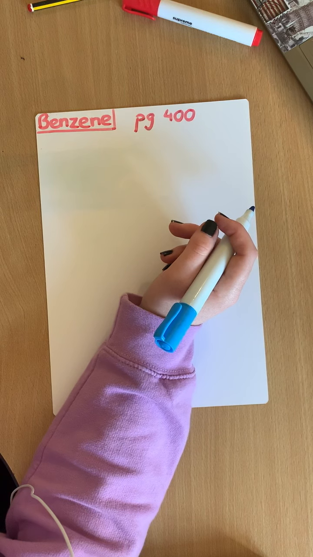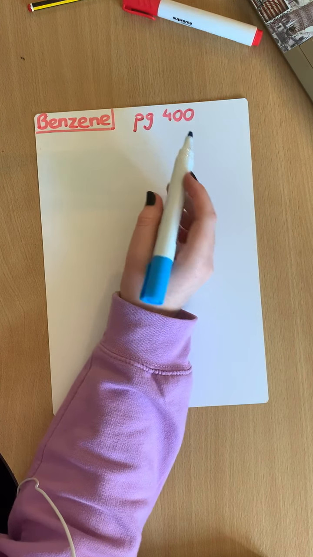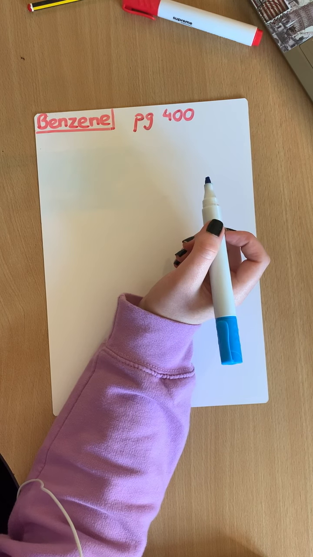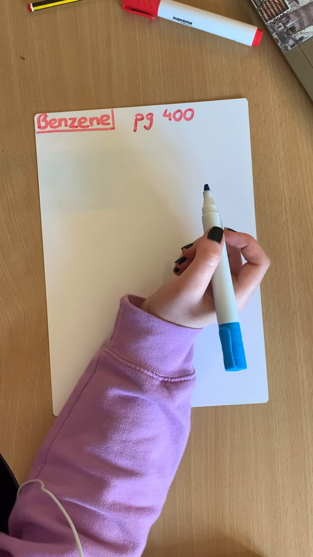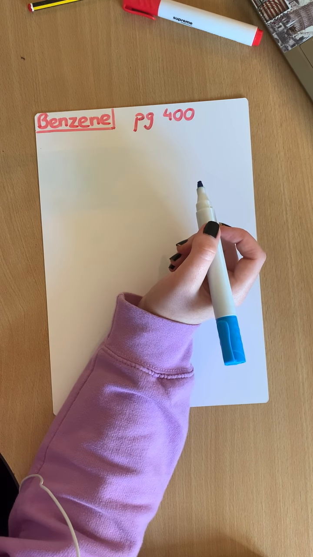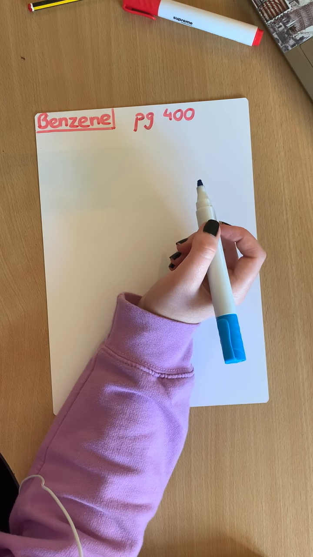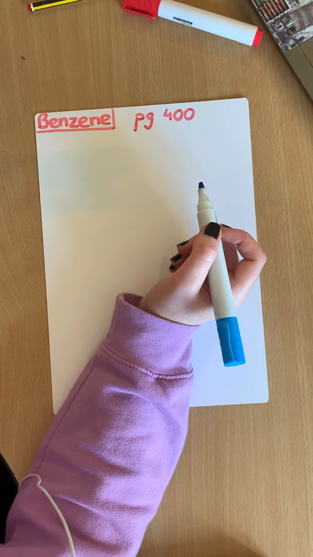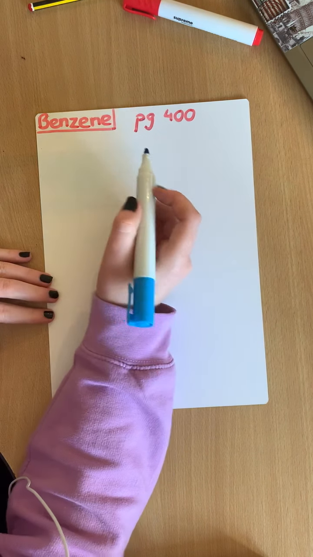Benzene is in the Some Families of Organic Compounds chapter on page 400 in your book. Just looking at the syllabus, what you need to know about benzene is its structure. You need to know the structure of ethylbenzene and methylbenzene as well. You need to know the physical properties of benzene, things like its solubility, and lastly you need to know the uses of benzene. So we'll start off looking at the structure.